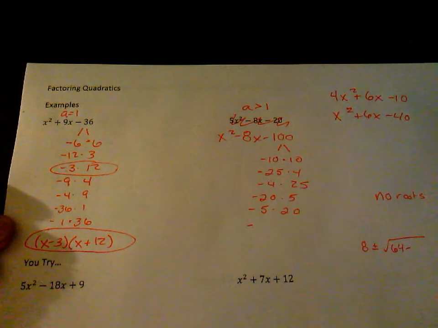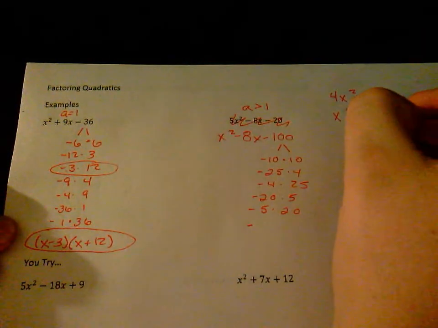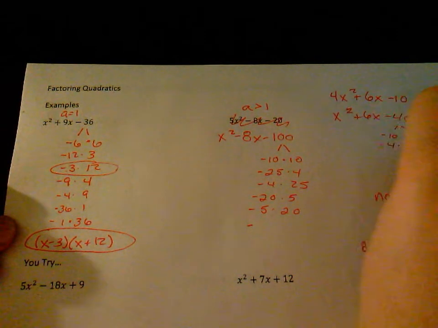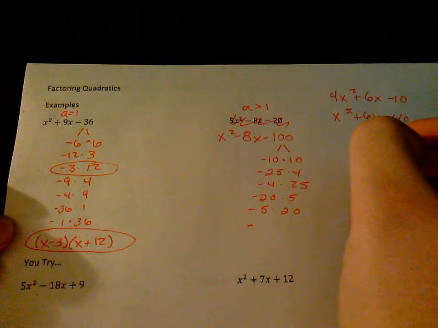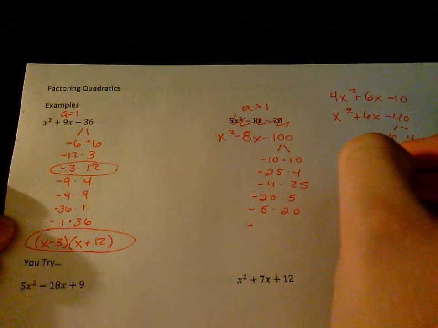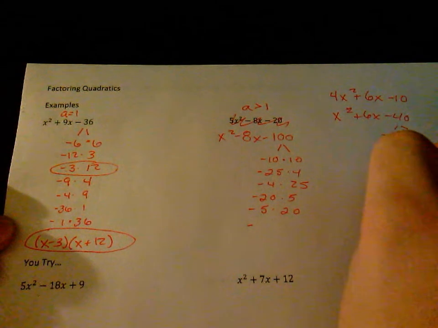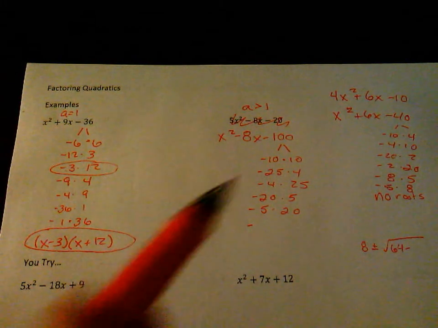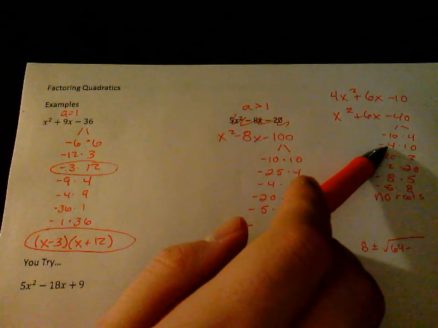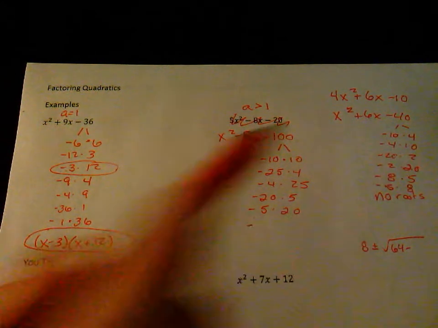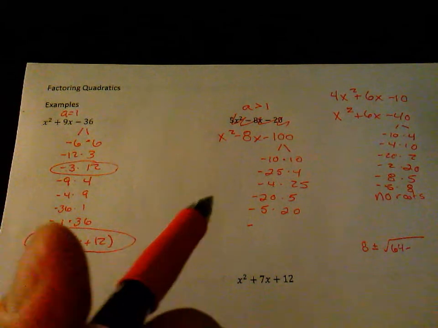And now let's actually try this again. Let's try negative 10 times 4, negative 4 times 10. Let's go with negative 20 times 2, negative 2 times 20, negative 8 times 5, negative 5 times 8. When I start adding these together, you'll notice that negative 4 times 10 equals negative 40, and negative 4 plus 10 gives you a positive 6.